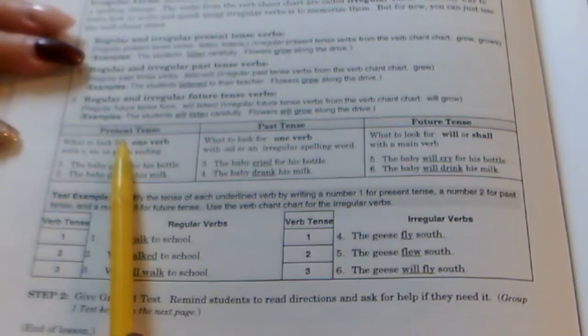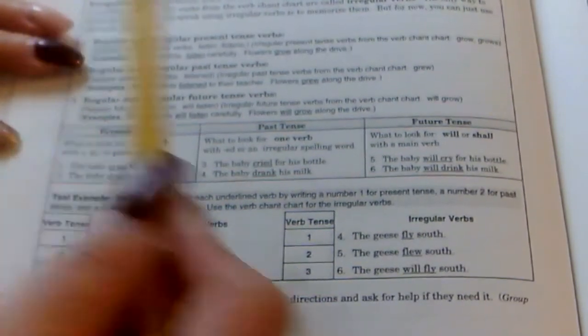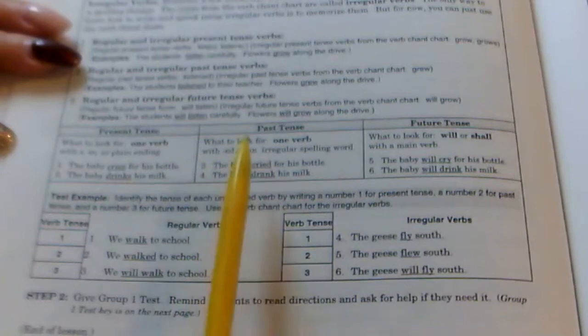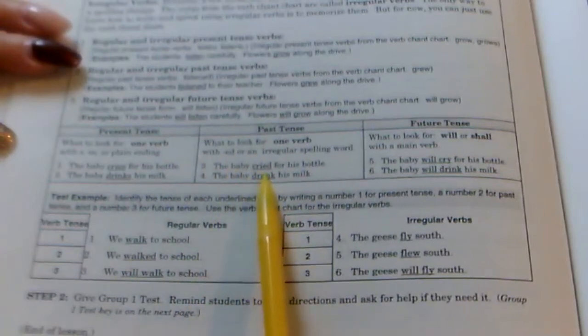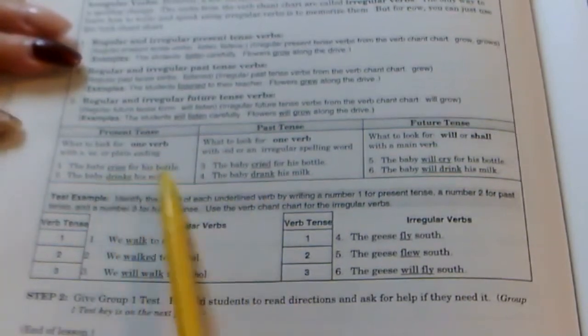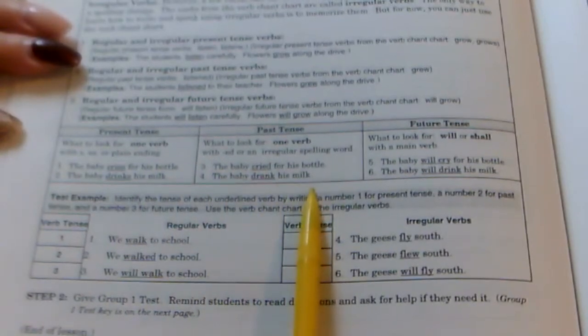That's the present tense verb. Present tense, it's happening right now. Now for past tense, it happened already. I just add ed to it, right? The baby cried for his bottle, but drinks is not a regular verb. It's an irregular verb. So when I change drinks, I have to change it to drank. The baby drank his milk.